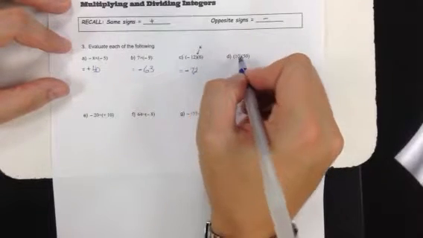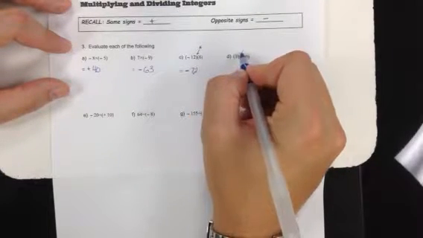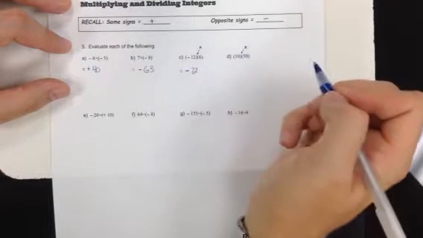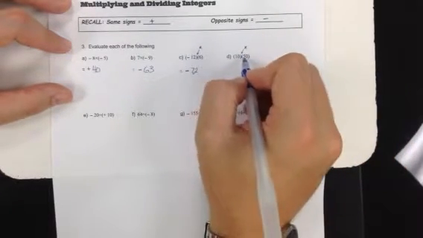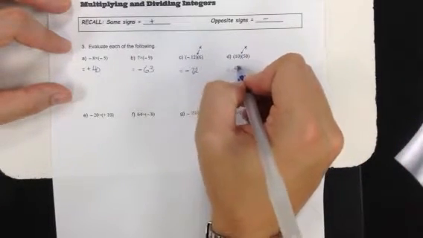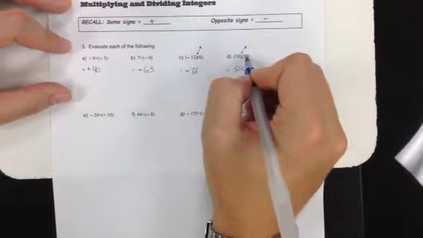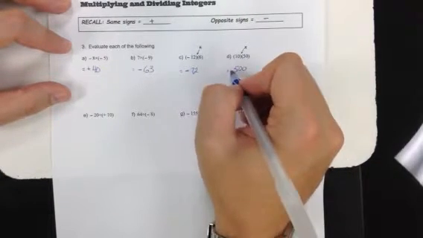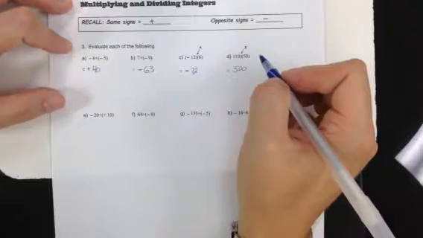And for the last one here, 10, again in the middle here we've got a multiplication. 10 times 50 would be 500. And because they're both positive values, we're going to have a positive answer.